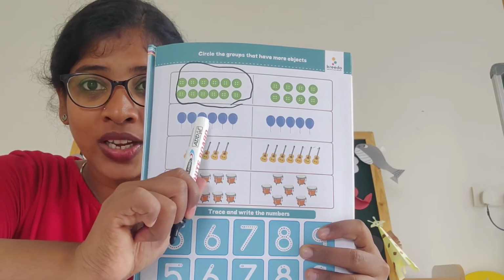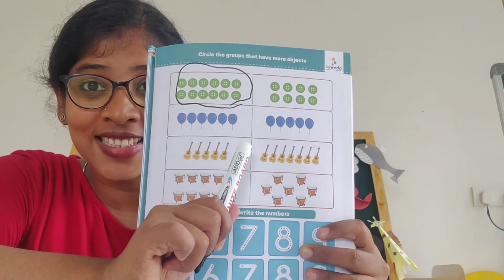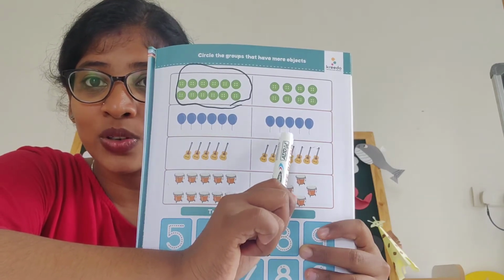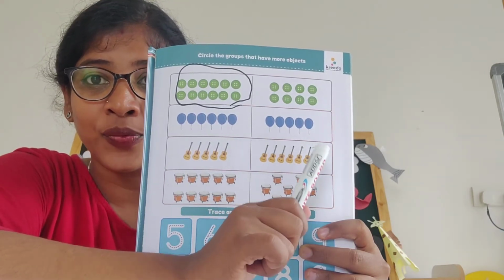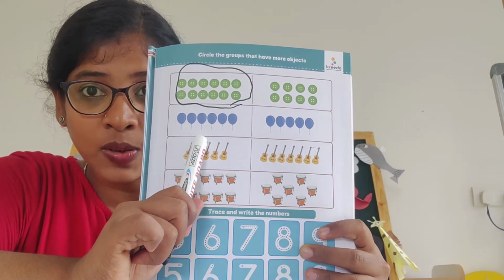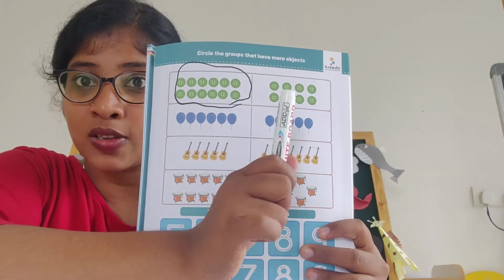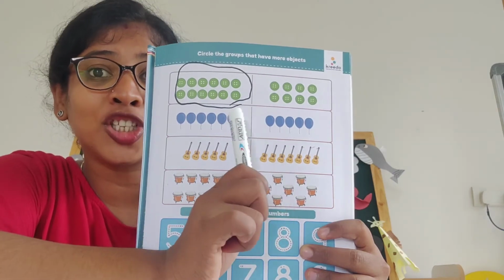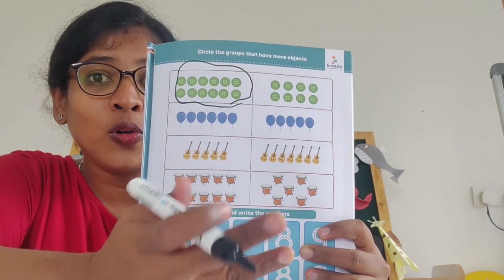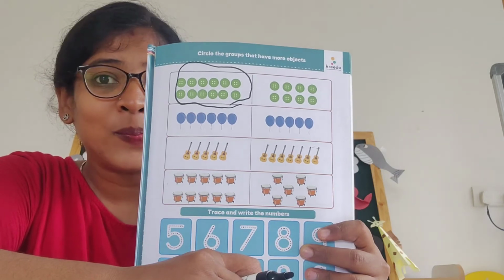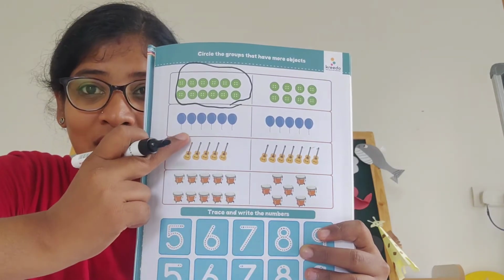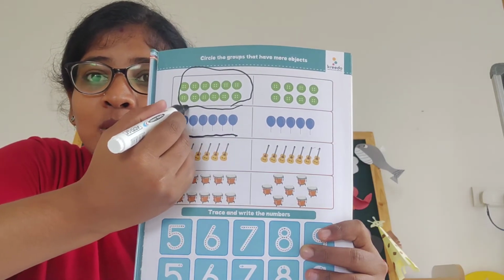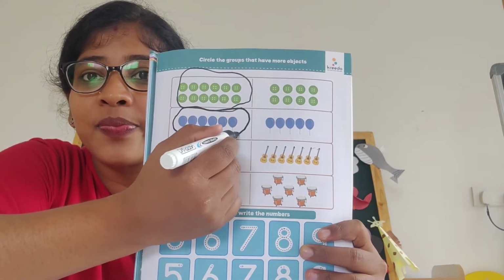1, 2, 3, 4, 5, 6. And 1, 2, 3, 4, 5. This group has 6 balloons and this group has 5 blue balloons. So now let me know which group has more blue balloons. This one. Very good. What are we going to do? We are going to circle it.